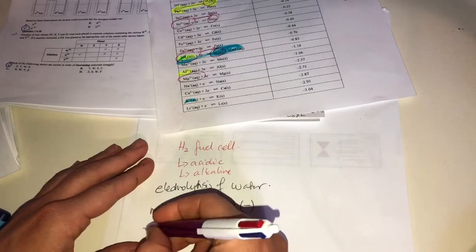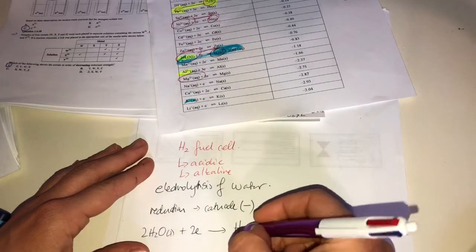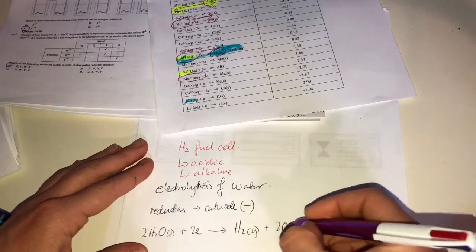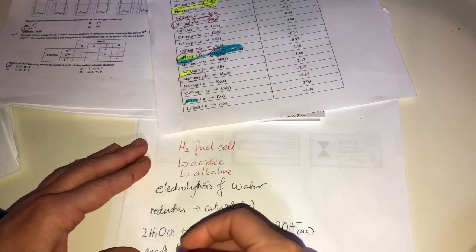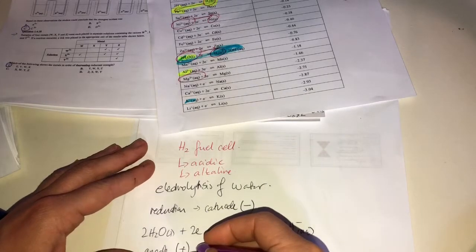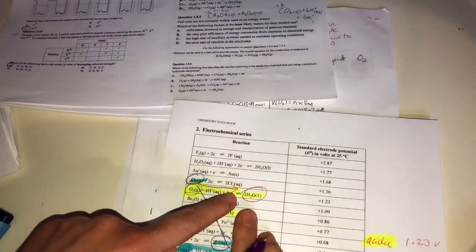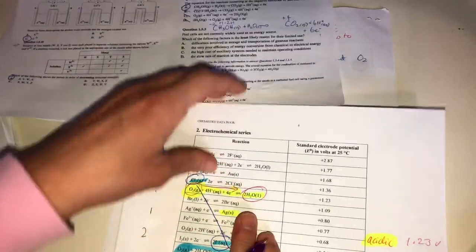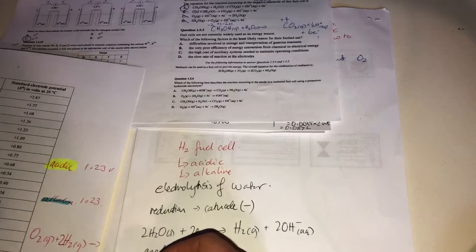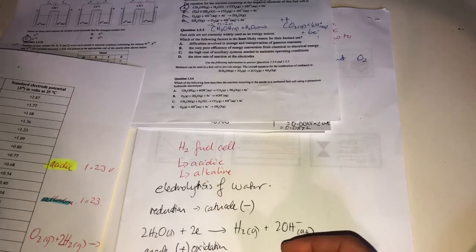Then you just copy it out straight from your electrochemical series. Plus 2 electrons produces H2 gas plus 2OH minus. Now, that's your half equation at your cathode. At your anode, you would have something positive, which is oxidation. And you've got water actually on your oxidation side, well, undergoing oxidation as a reductant. And you actually just write out straight from the electrochemical series.